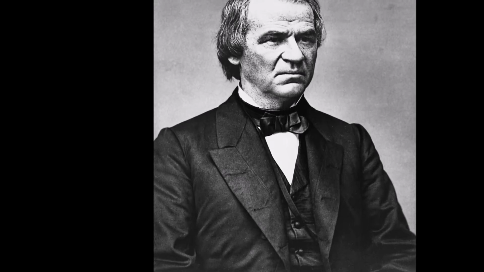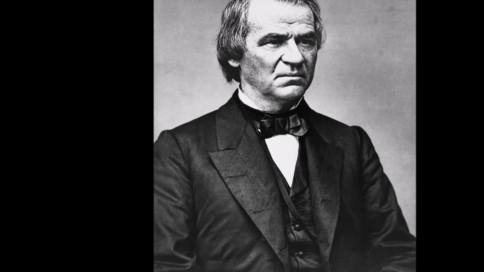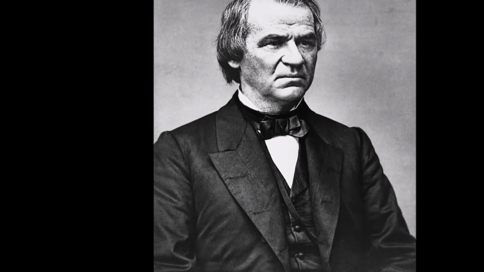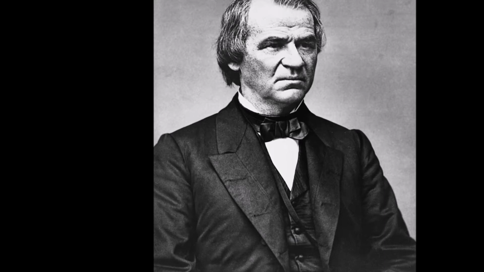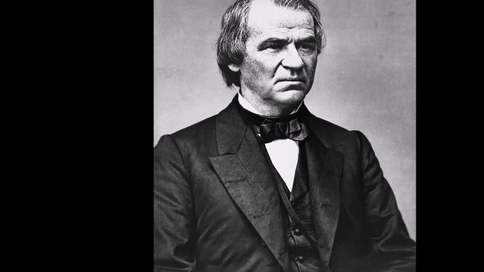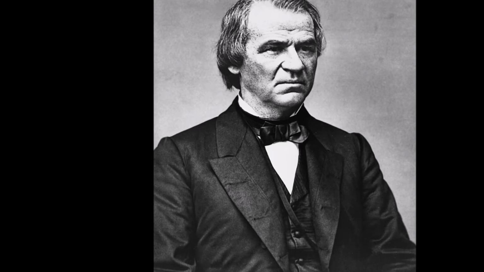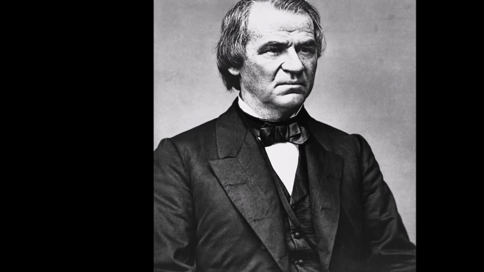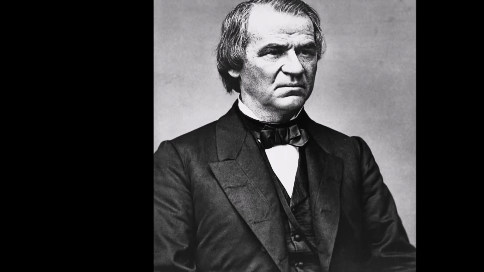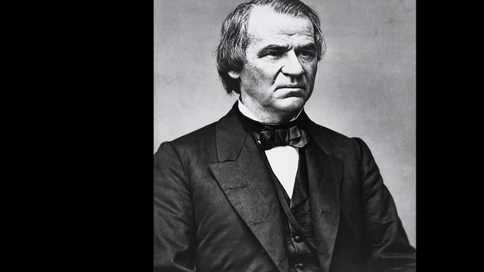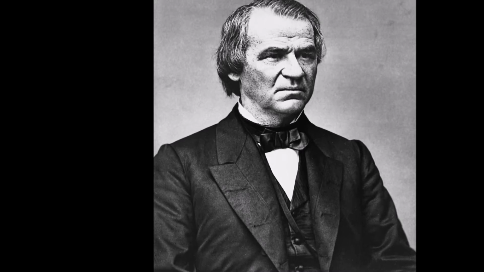President Johnson, Andrew Johnson, is now president because Lincoln was assassinated. He vetoes the Civil Rights Act. This is going to make Republicans mad. I want to talk to you about Johnson a little bit. Andrew Johnson is almost always listed as one of the worst presidents we ever had. He didn't do well. He's the only president in history to actually be formally impeached. Now, he wasn't convicted, but he was formally impeached.